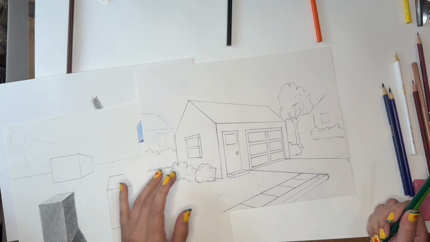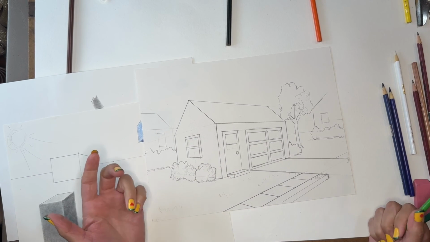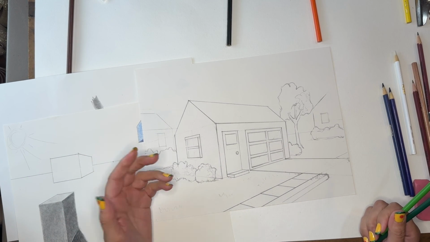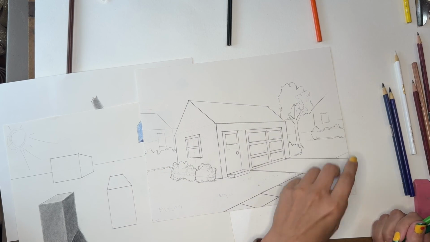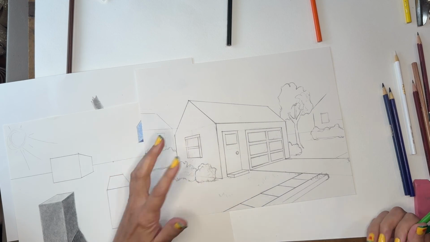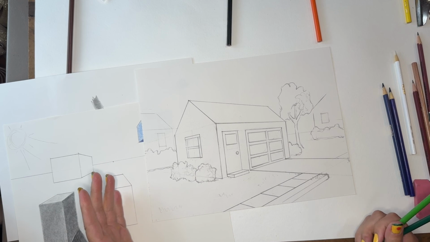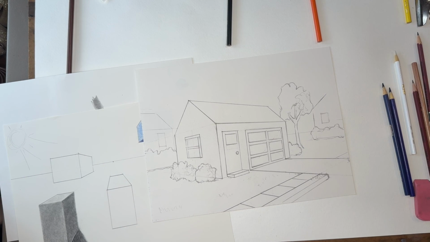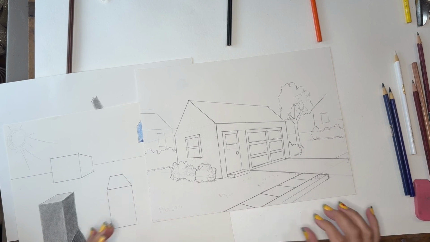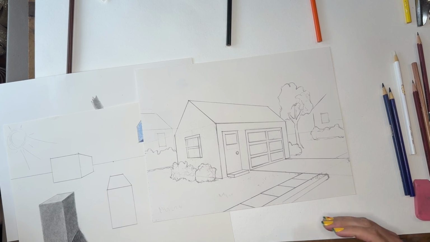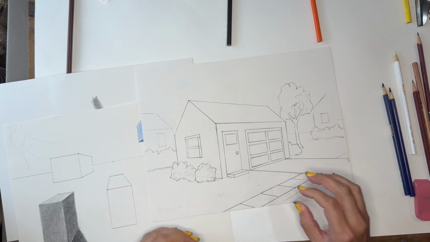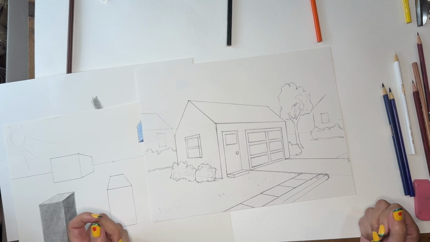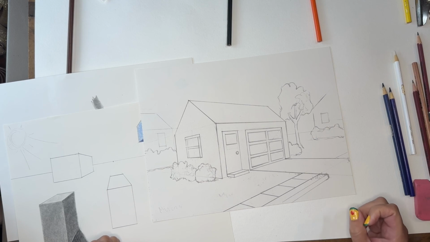Other things to think about: if you have windows, you may have additional light sources. So even though this side is light and this side is a little darker, if the sun is coming from this side, you may have some light in your window if you choose there to be a light on. So that's something else to think about. So you're doing a lot of thinking. Be aware of all the choices that you make, what values you use, the pressure that you're using, or what colors you're using. These are all decisions that you're constantly making while you're working on your drawing, and you need to be very aware of them.